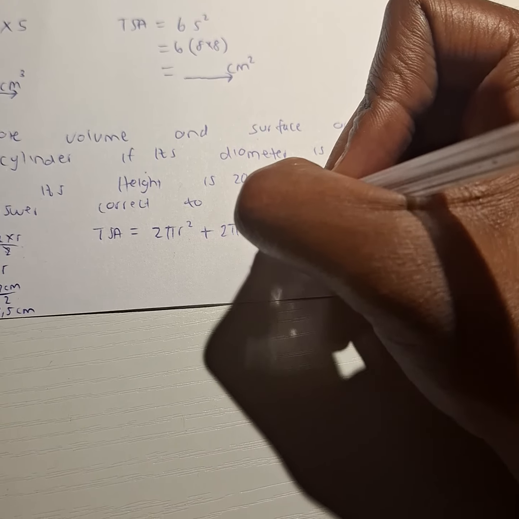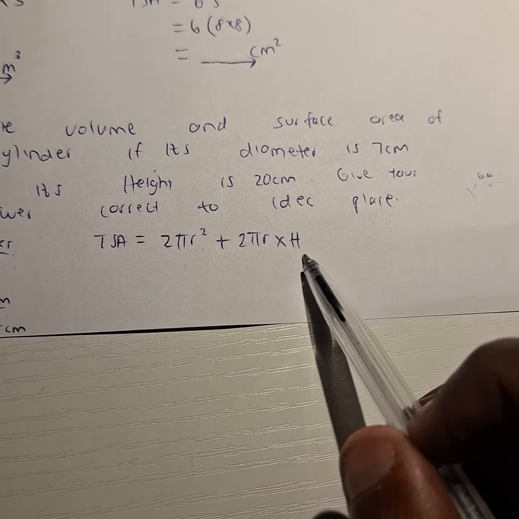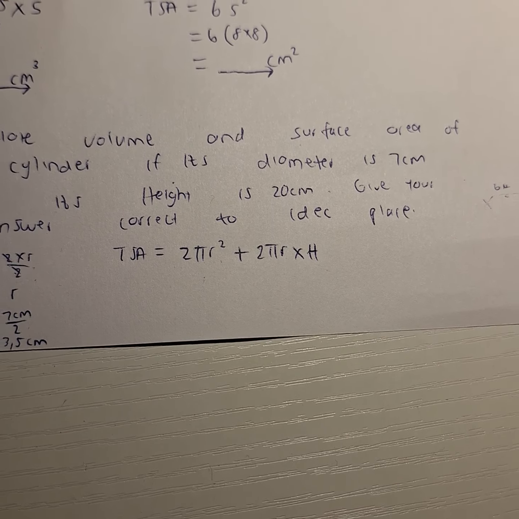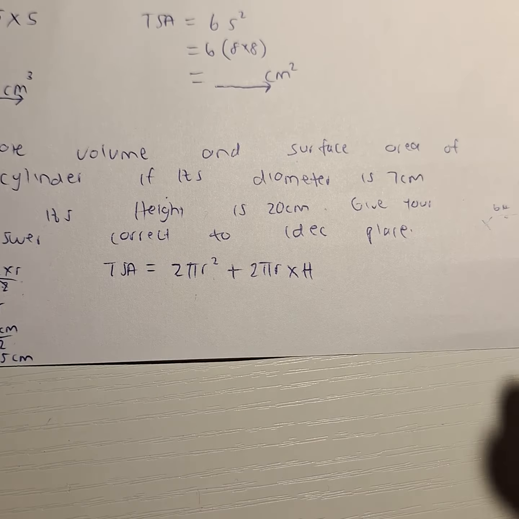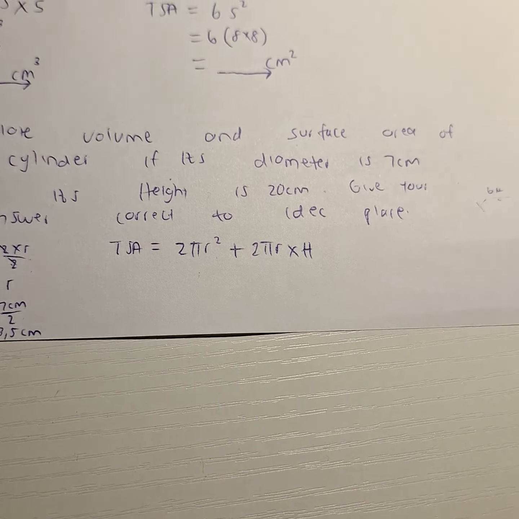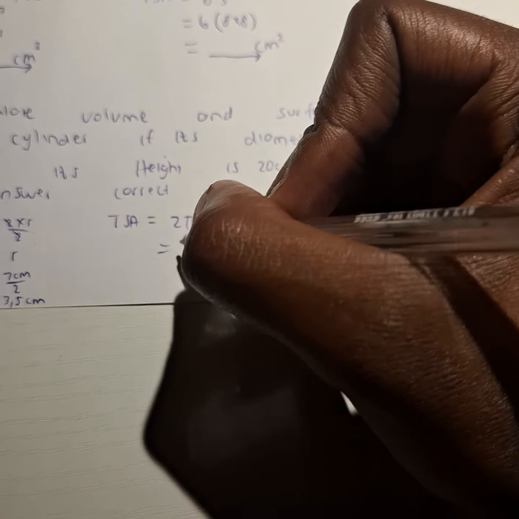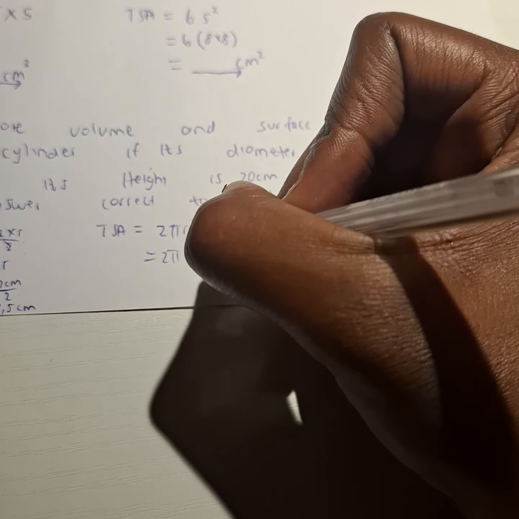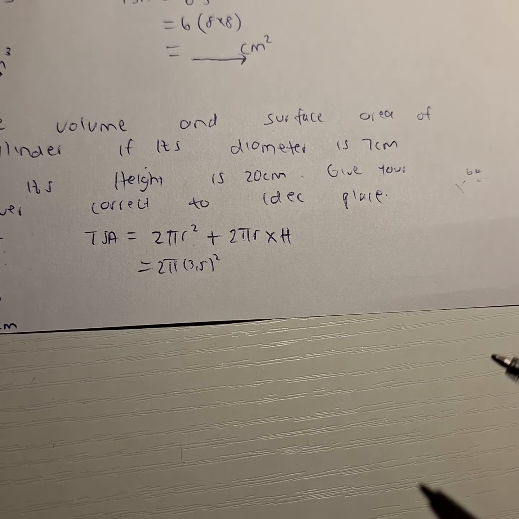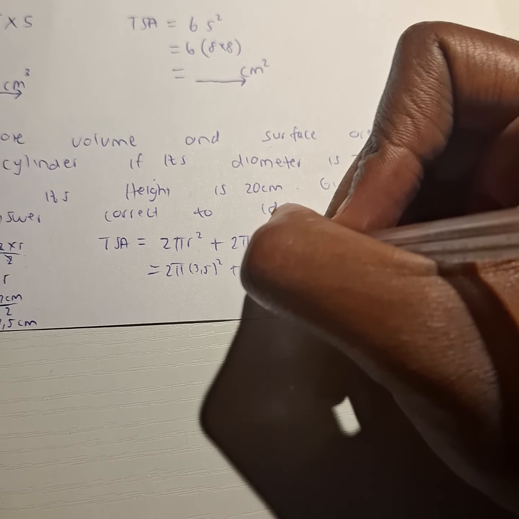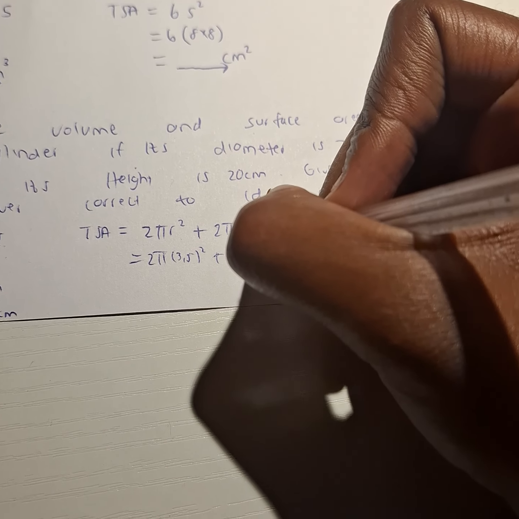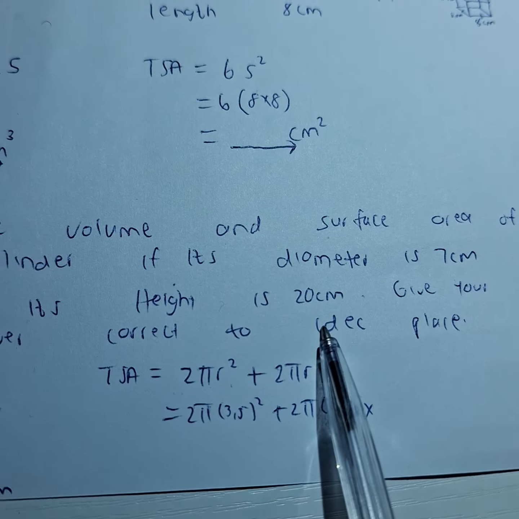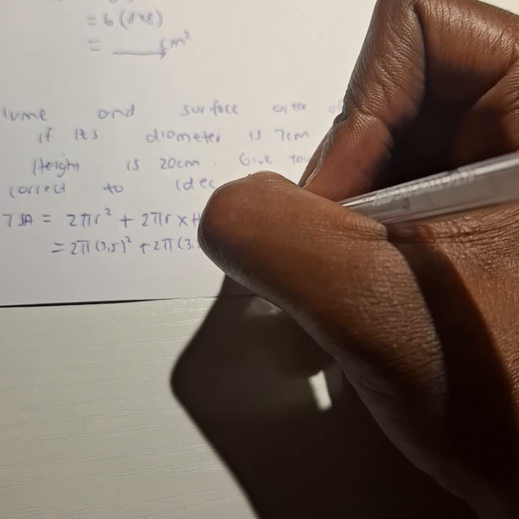We multiply it by the height, which is the length of the cylinder. Then we substitute that 3,5, and we don't substitute 7. Remember, the height we were told is 20.